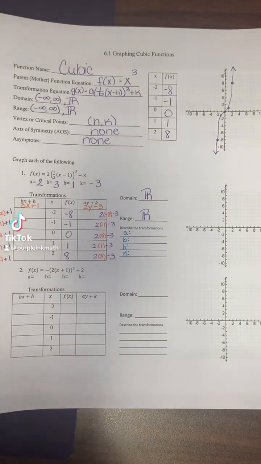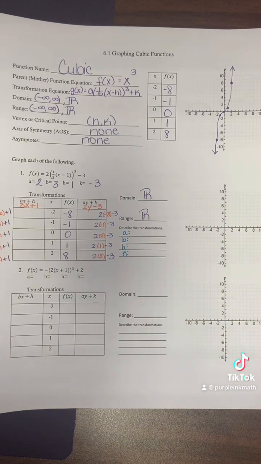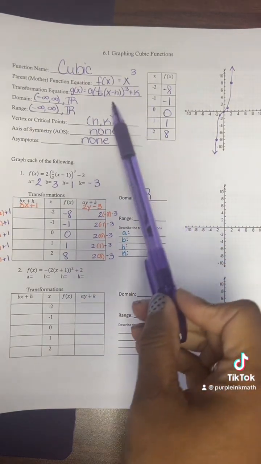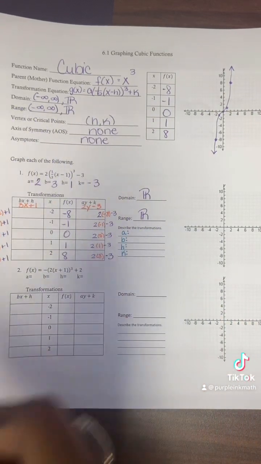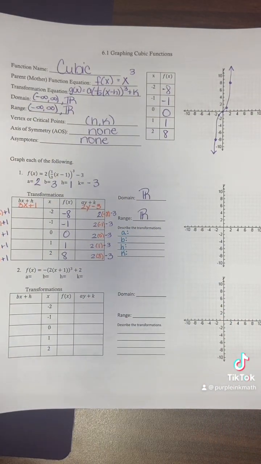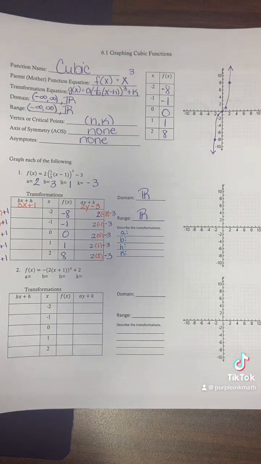Here's a video on graphing cubic functions. So we have a parent function as f of x is equal to x cubed. We have a transformation equation. Our domain and our range is all reals. Our vertex is (h, k). We don't have an axis of symmetry and we don't have any asymptotes.